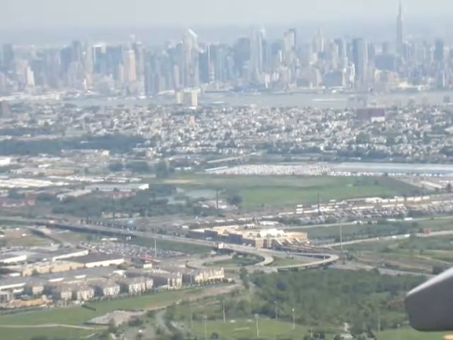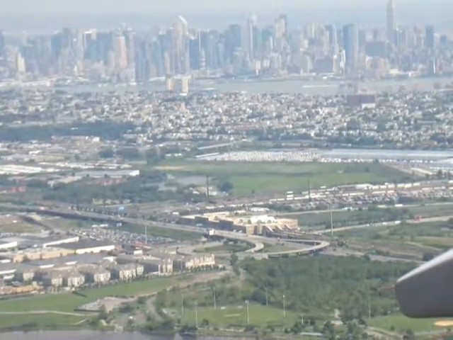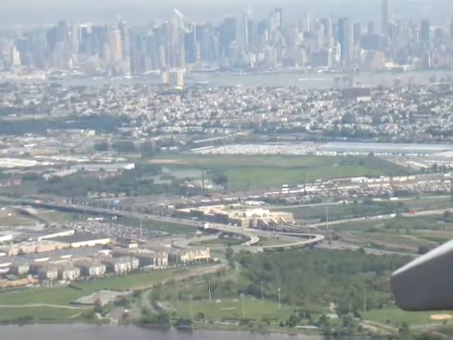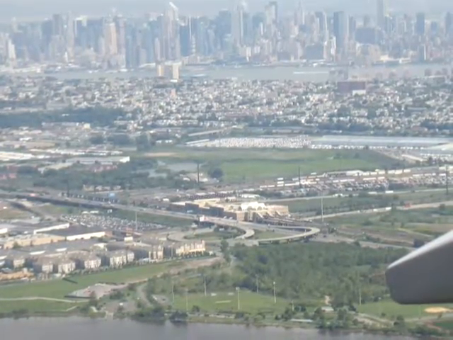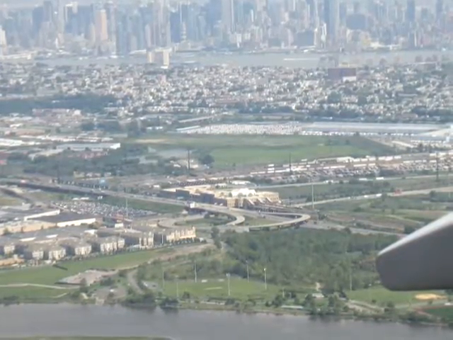In the foreground, you're looking at the area where the Hackensack and Passaic rivers join to form Newark Bay. Let's go take a closer look at this particular area.